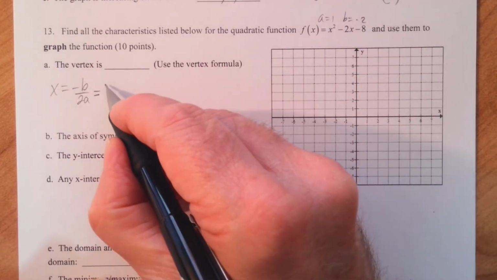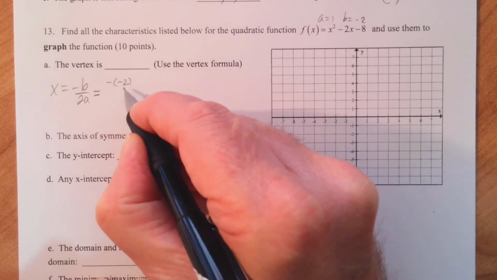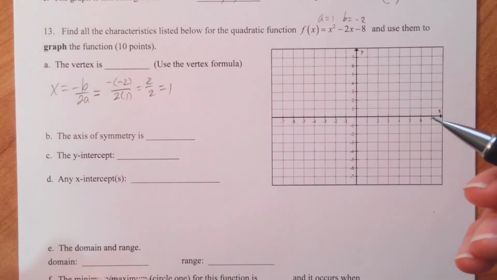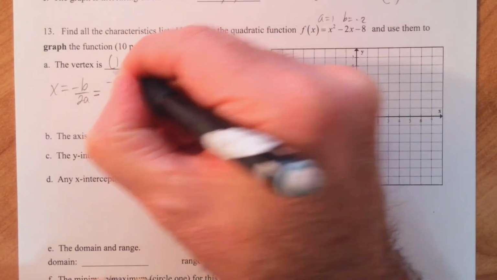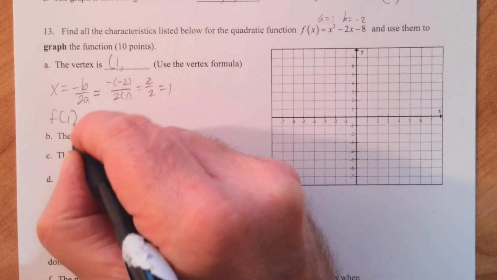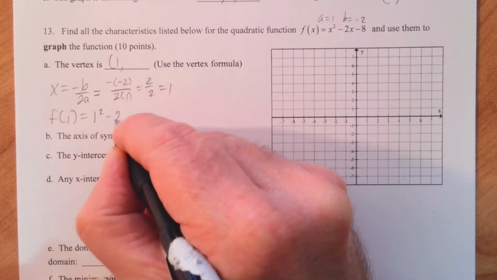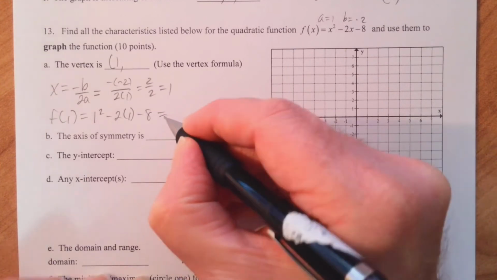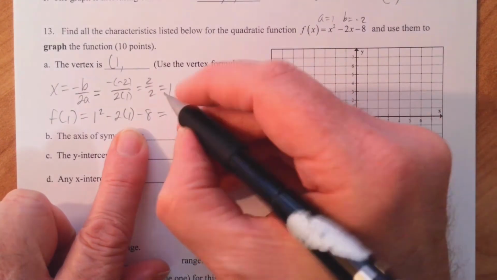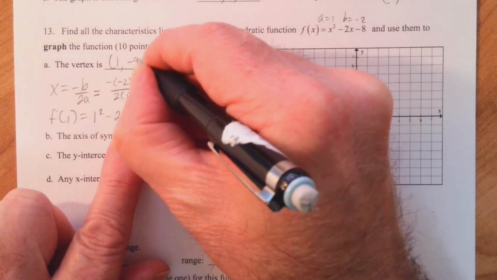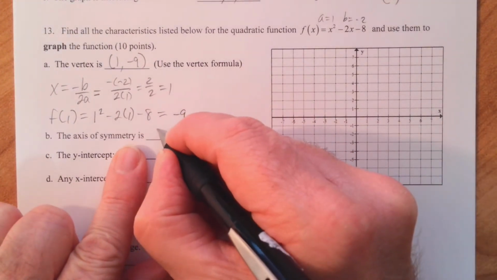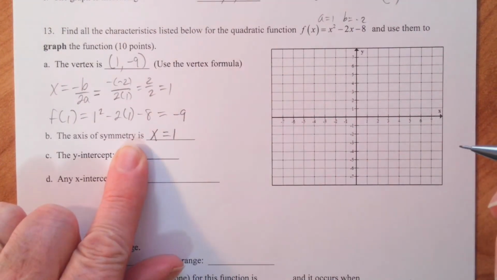And so it'll be negative negative 2 over 2 times 1. That's 2 over 2, which is 1. So the x value of the vertex is 1. We need to plug that into the function. f of 1 is 1 squared minus 2 times 1 minus 8. Well, that's 1 minus 2, negative 1 minus 8 is negative 9. And so the vertex is at 1, negative 9, which means the axis of symmetry is at x equals 1.